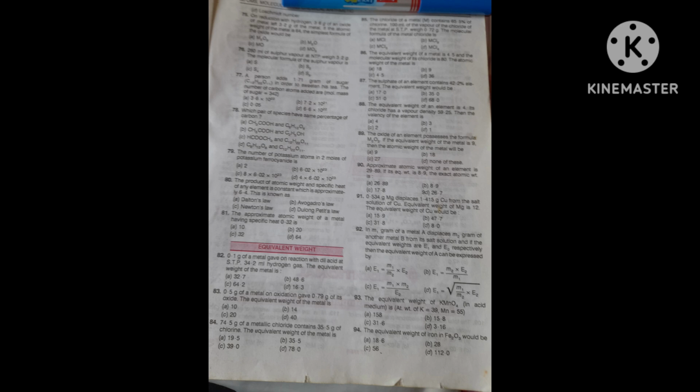Then you can calculate the molecular mass: 65.5 is present in 100, so how much is present for 35.5? That you can calculate. That way you can calculate the molecular weight.